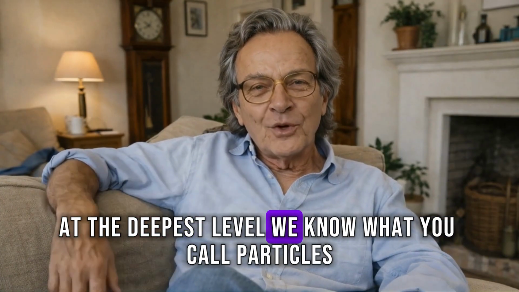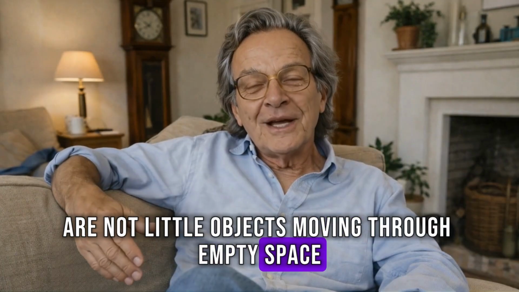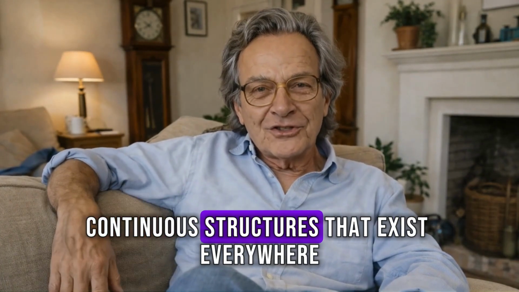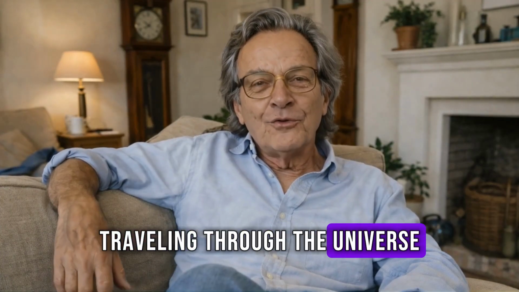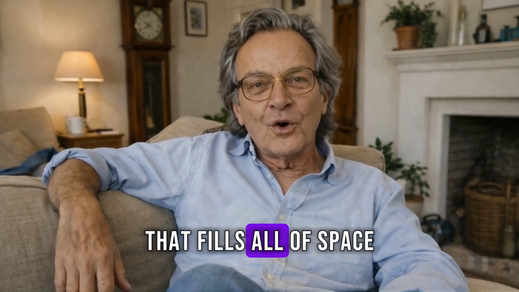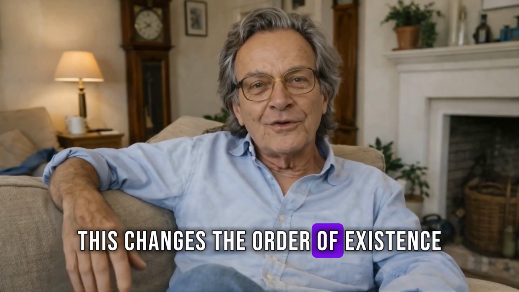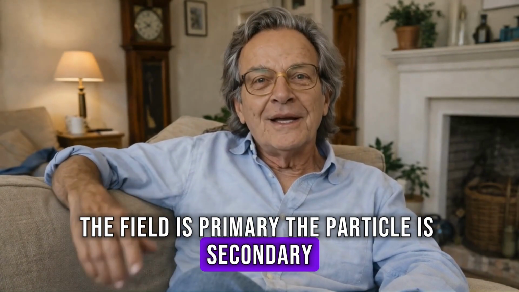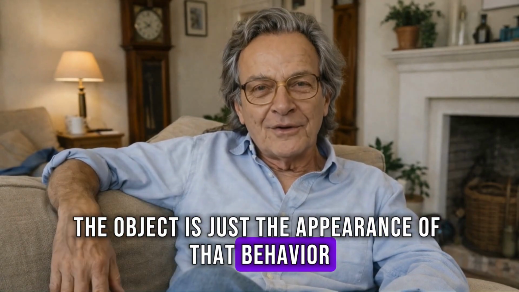At the deepest level we know, what you call particles are not little objects moving through empty space. They are excitations of underlying fields, continuous structures that exist everywhere. An electron is not a tiny bead traveling through the universe. It is a localized vibration of an electron field that fills all of space. The same is true for every fundamental particle. This changes the order of existence. The field is primary. The particle is secondary. The behavior comes first. The object is just the appearance of that behavior.